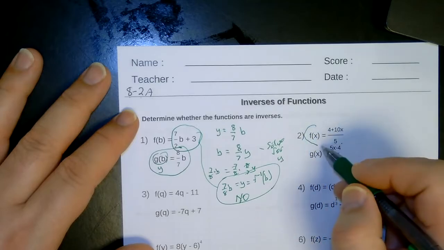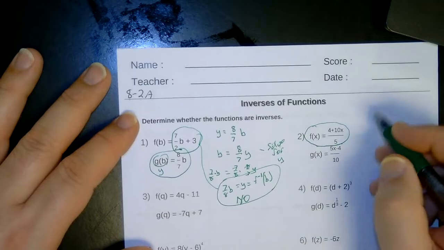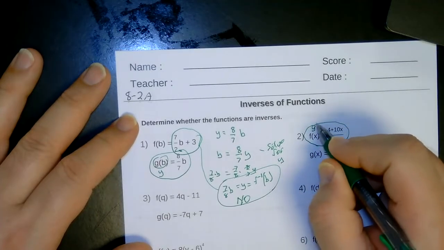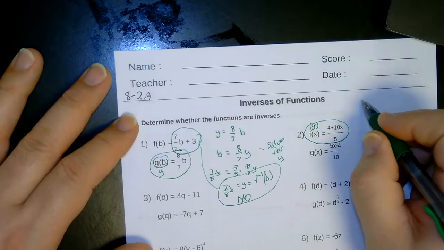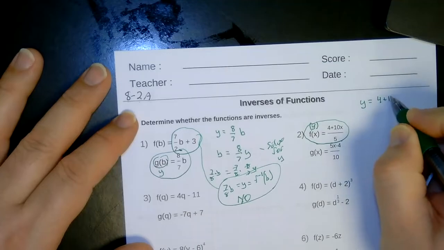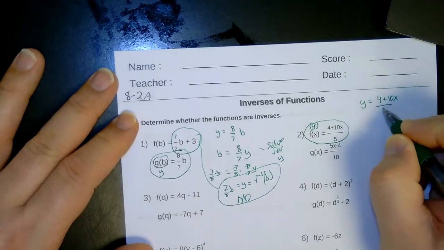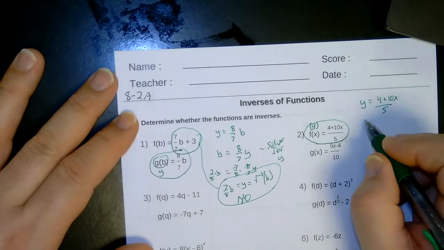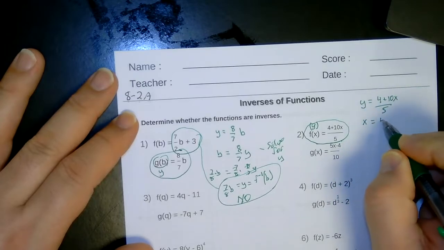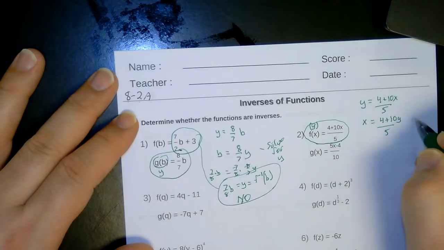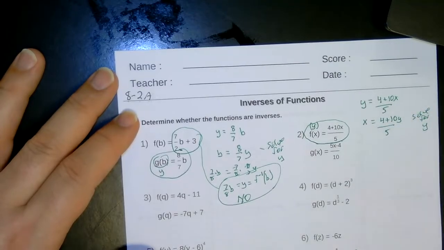Okay, number 2. I could take the top one too. Let's do the top one. Here's the top one I'm going to look at. This time I'm going to replace this with the letter y. So I'm going to write down y is equal to 4 plus 10x all over 5. Then at this point I flip-flop my variables. So I have x equals 4 plus 10y over 5. And now I solve for y.